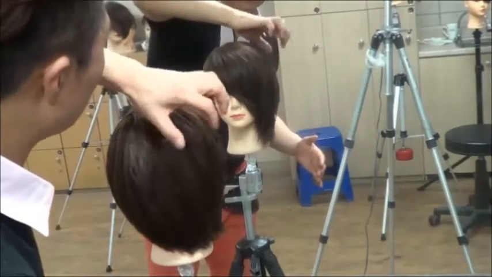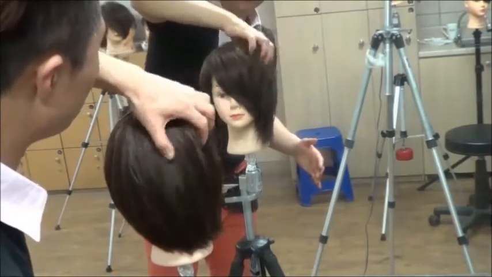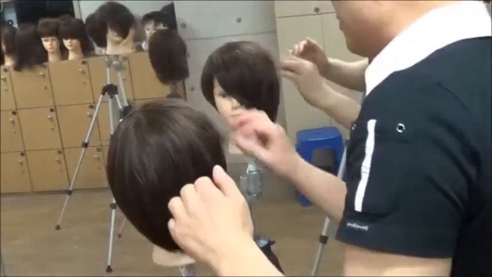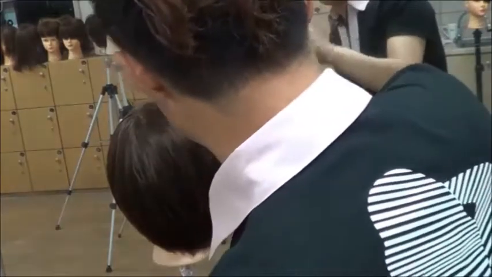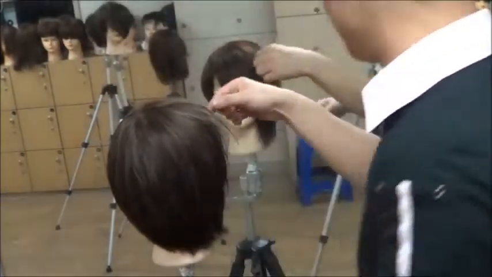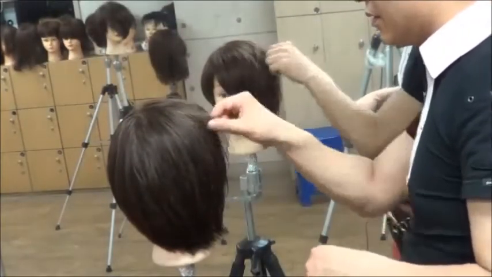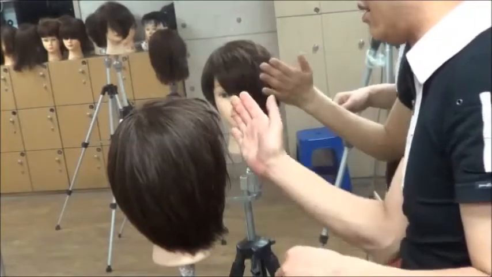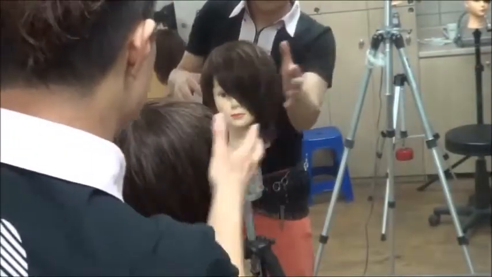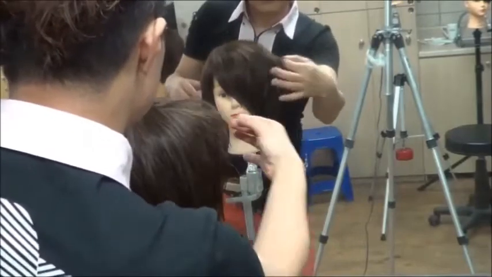We can make this area a little scrunch, more natural. We may do this part, because we cut layer, if someone wants more mess, at the time just scrunch like this.